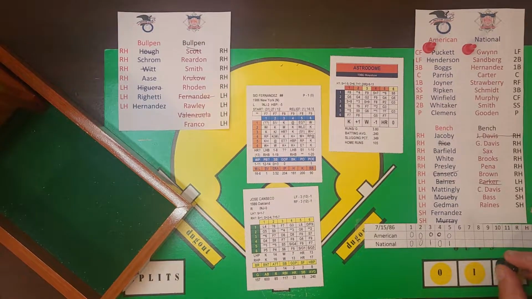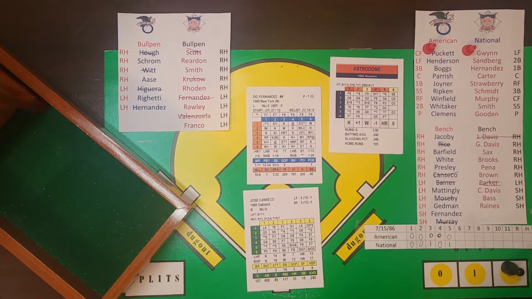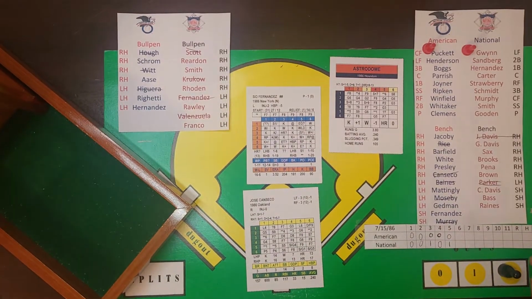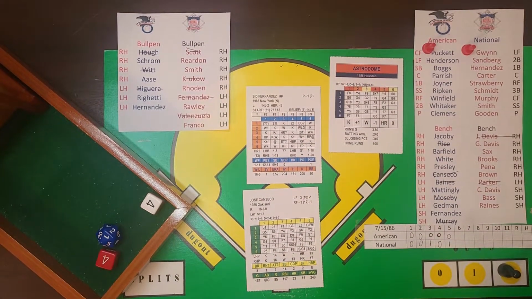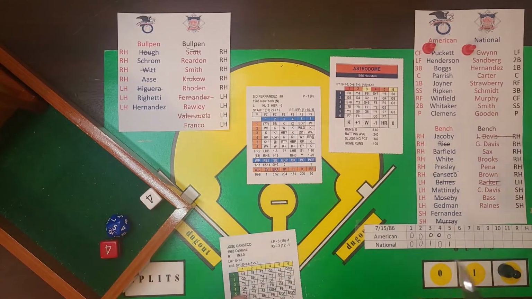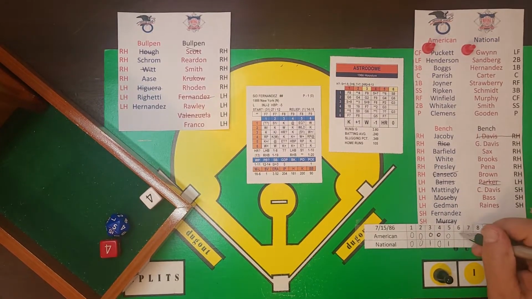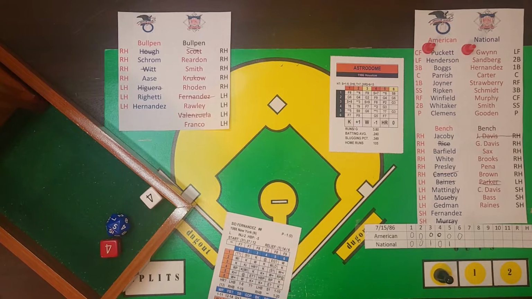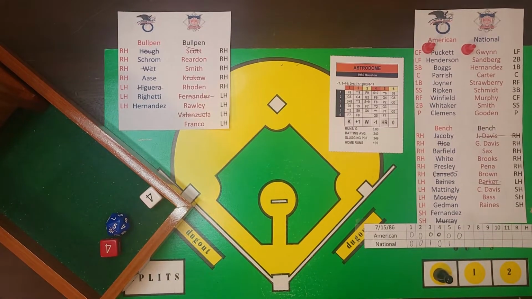Jose, can you see Canseco? 2 down, nobody on. El Cid, 4-4, strikeout plus again, and he got him. So, boy, El Cid was just throwing BBs and taking care of business. Got it done. We go to the bottom of the 6th.